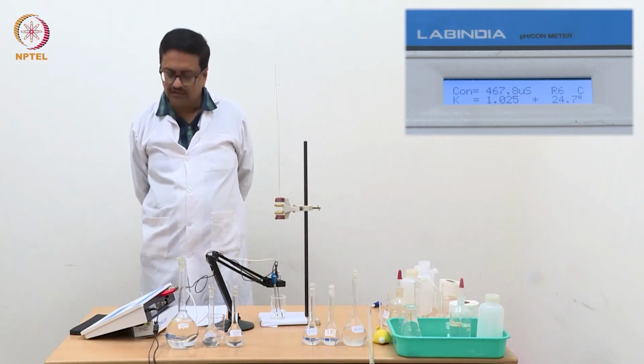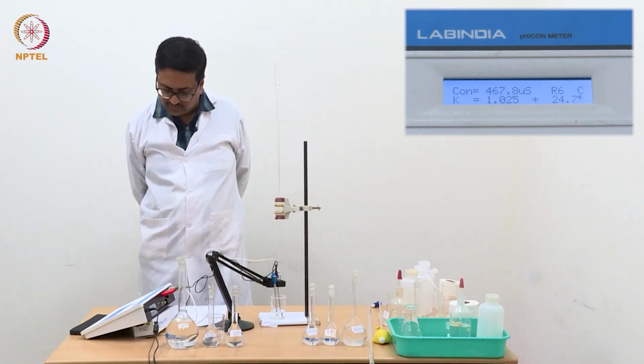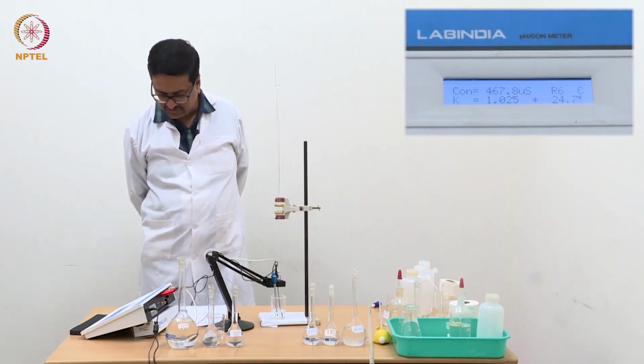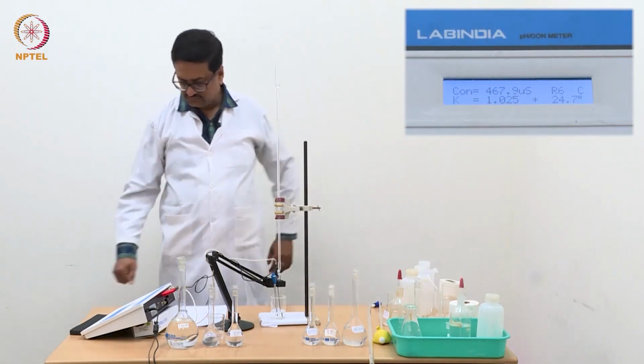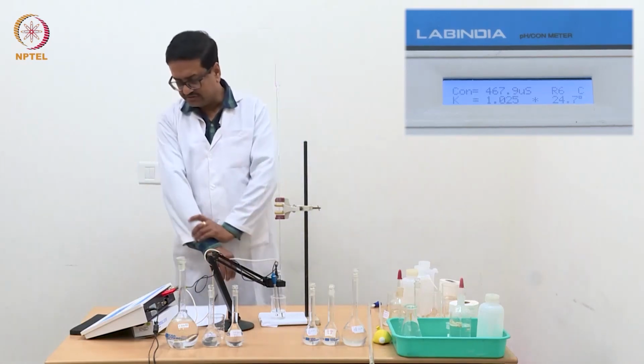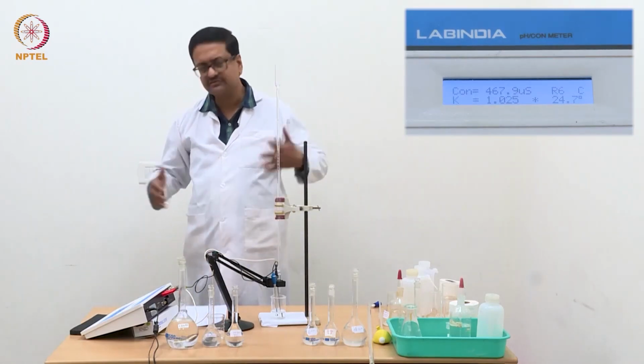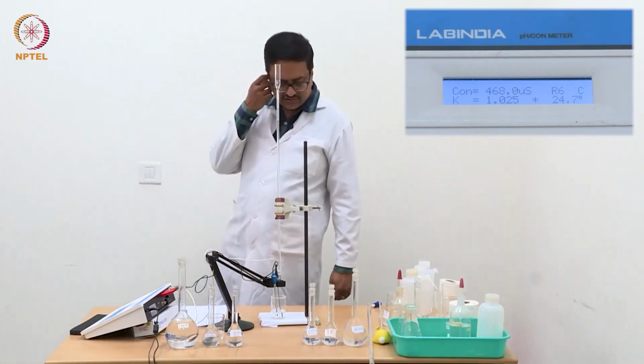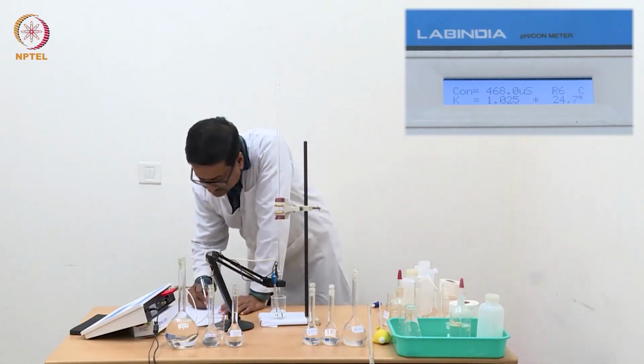It will homogenize and give the reading close to 468. Yeah, so it is reaching that value of 468 or maybe plus minus 0.1, and while plotting, those last digits will not become so significant.